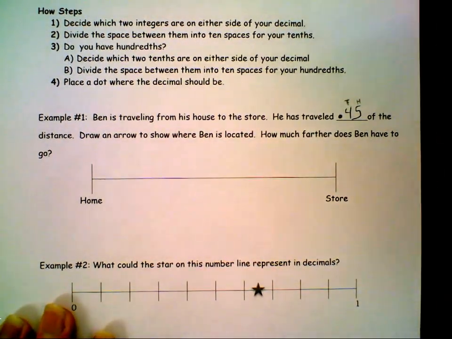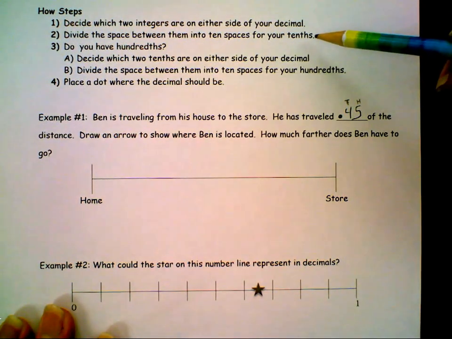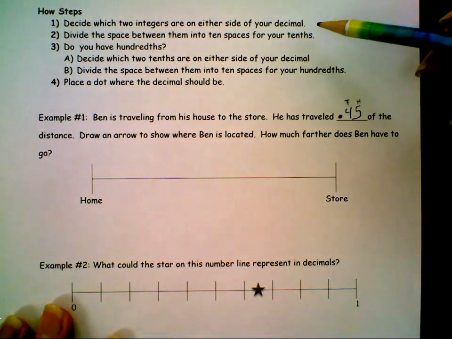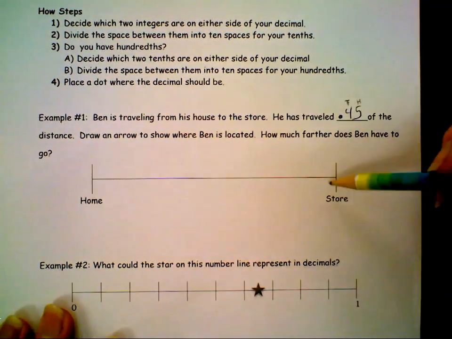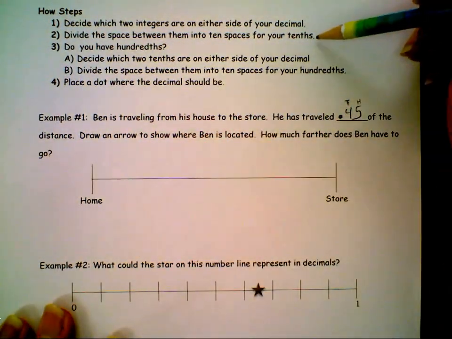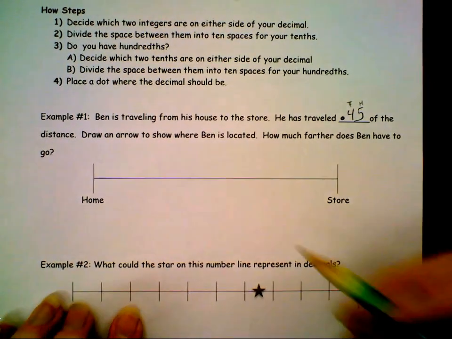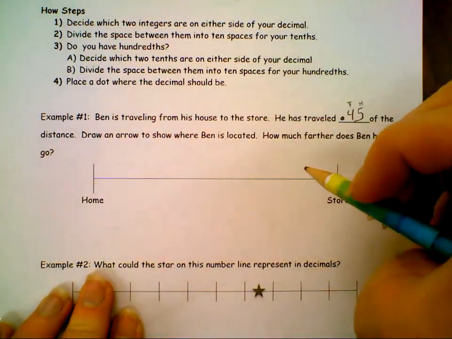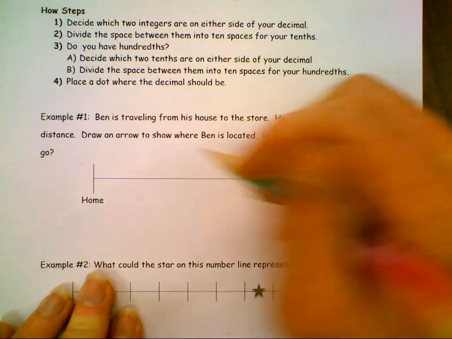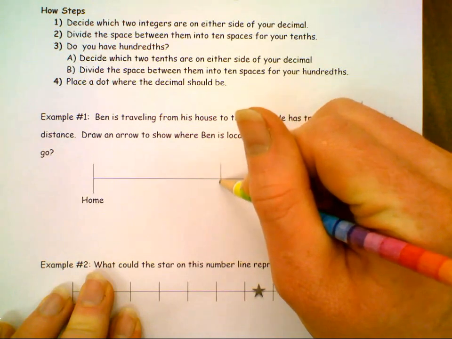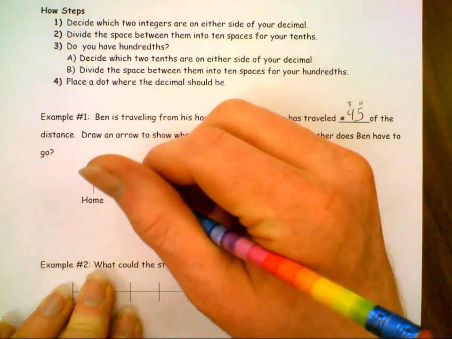Now remember, this is easier to do. We don't have to write 100 lines, but what we will do is divide this into, like it says here, 10 spaces for our tenths. So let's start. I'm trying to think about the easiest way for me to do this. I think if I divide it in half, and then divide each of these into 5, that will give me what I want.